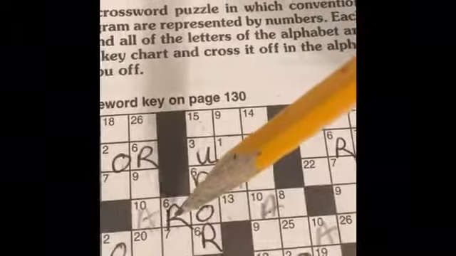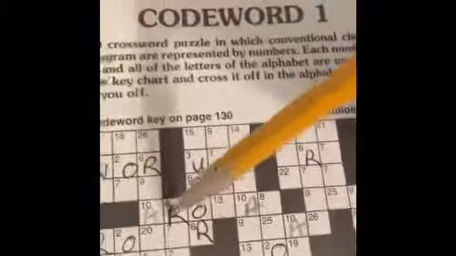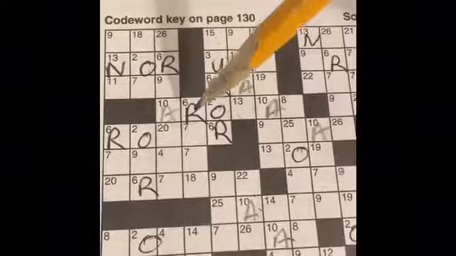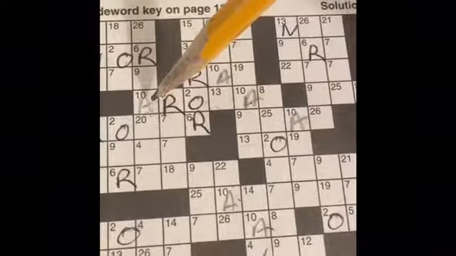Oh, I O N, no. E. Okay, I was going to say ironed. So this is where your literacy skills come in. Your knowledge of words and the convention of words helps you solve these puzzles. That's why I like them.